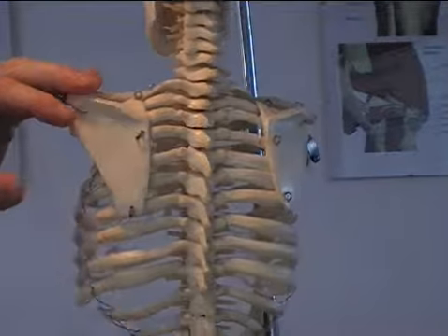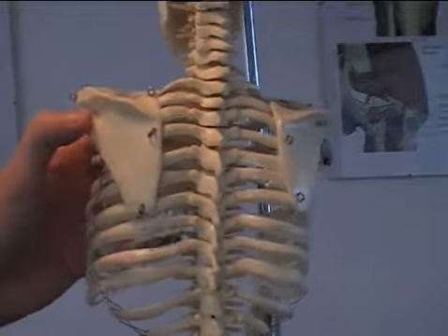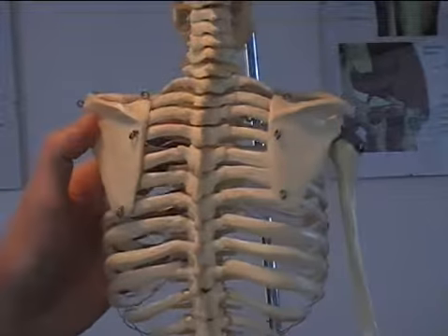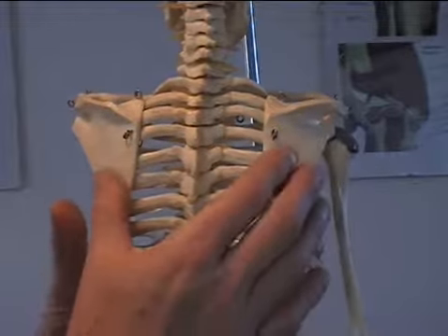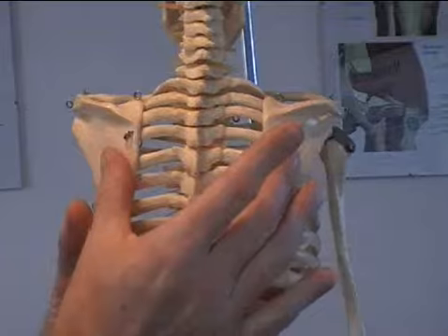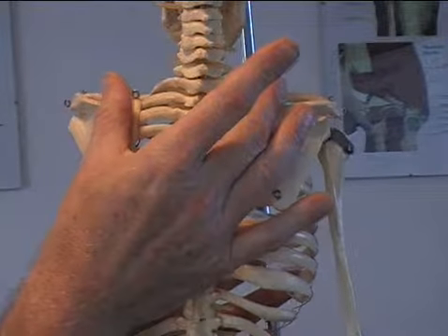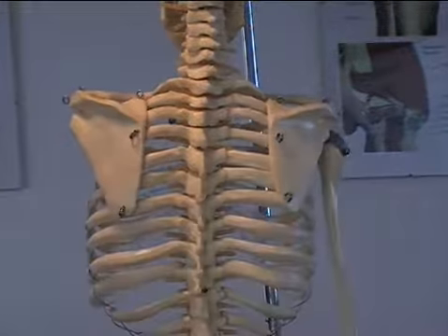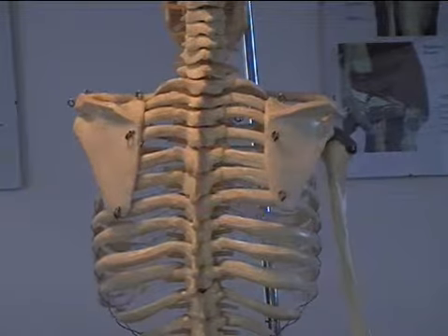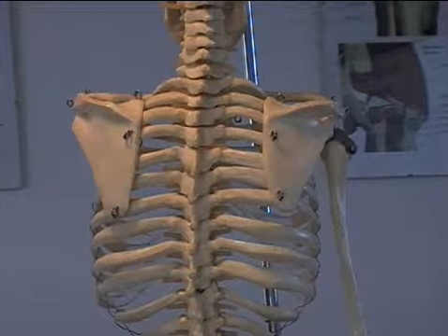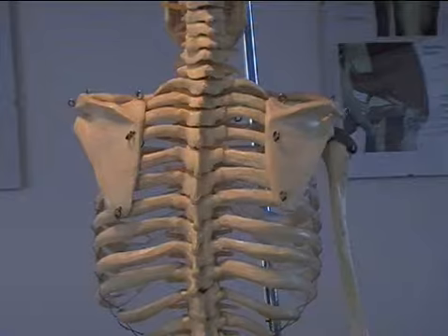If we now look at the shoulder girdle, it will do a few things as well. So it'll elevate, so the scapulars move up. It'll depress, so the scapulars can move down, and we can pull our shoulder blades down when we contract our pectoralis major and our lats. They'll pull the shoulder down.